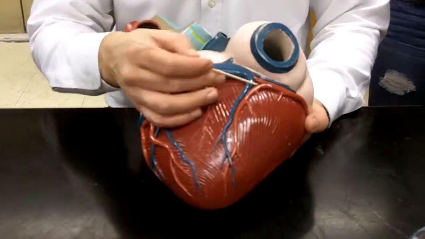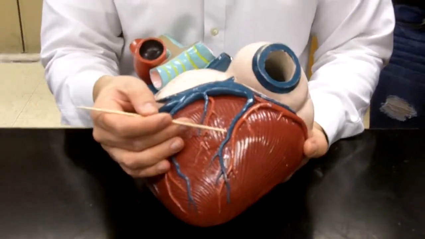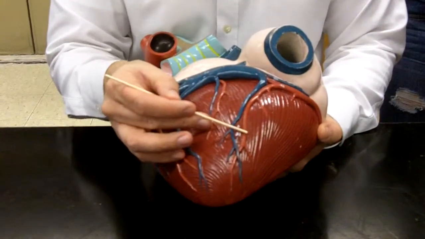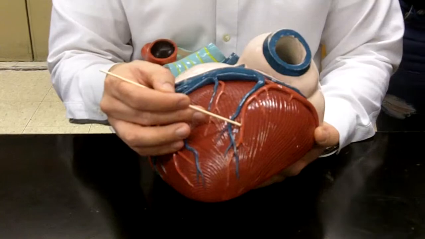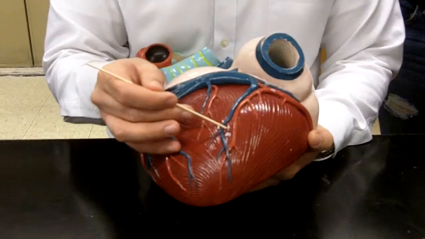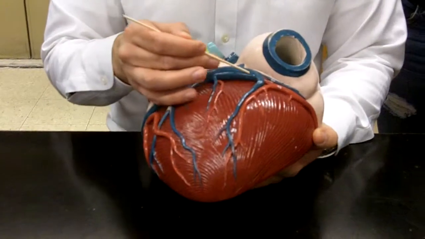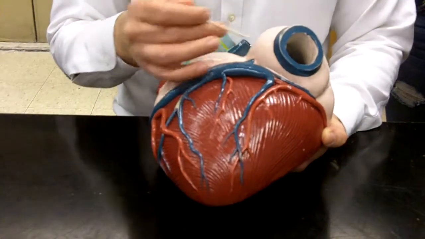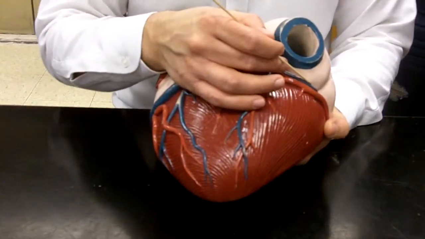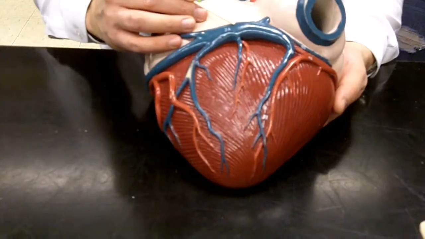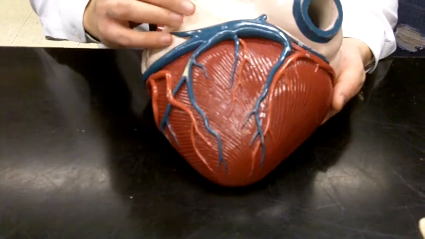Does everybody get that? Okay, so it's not really going very far. It's staying basically on the surface of the heart. So this cell needs oxygen. It gets it from the posterior interventricular artery. Oxygen goes to this cell. The cell gives off carbon dioxide. Carbon dioxide goes in this direction and back to the right atrium. Okay, but we obviously need to know the names of these vessels in blue. This vessel we already talked about. It's the coronary sinus.